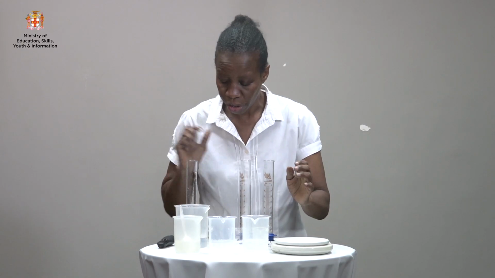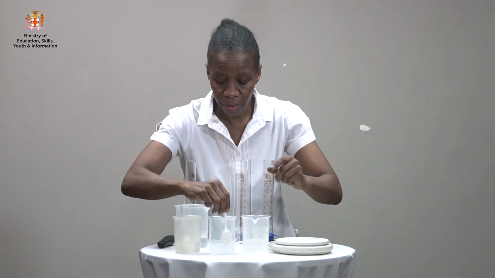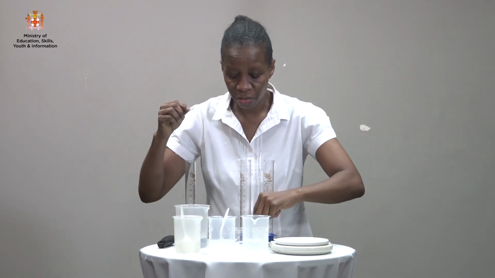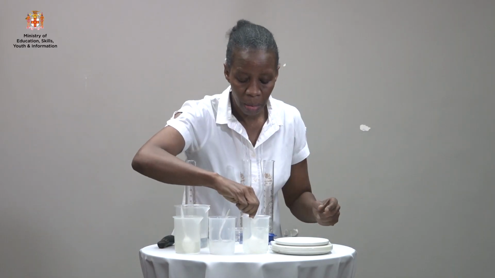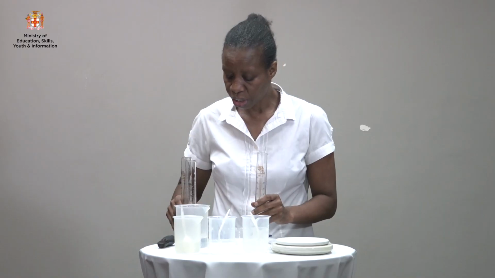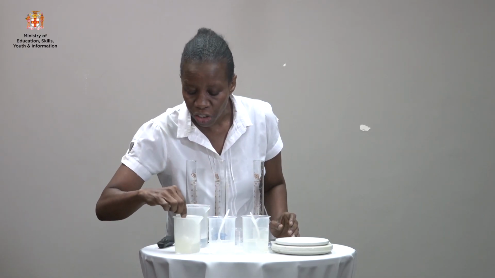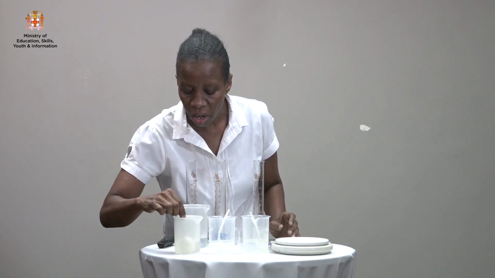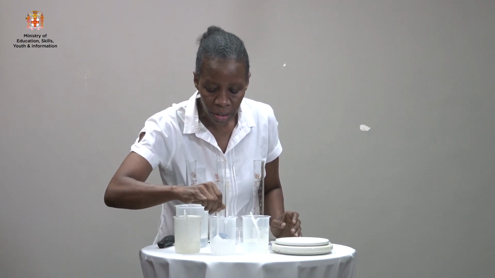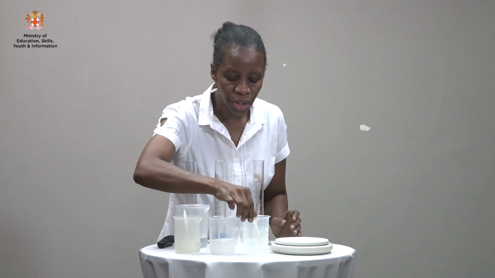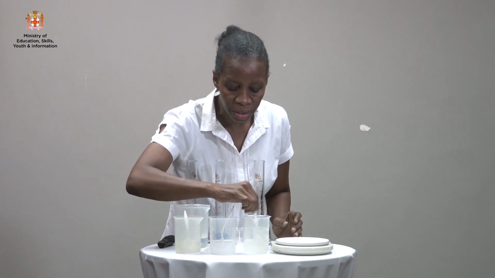If you are stirring one, you have to stir the other, right? Good. And you stir it for the same amount of stirs, because you really don't want your stirring to affect one over the other. All right? And you're checking to see how quickly it dissolves, right? So which one do you think will dissolve faster?